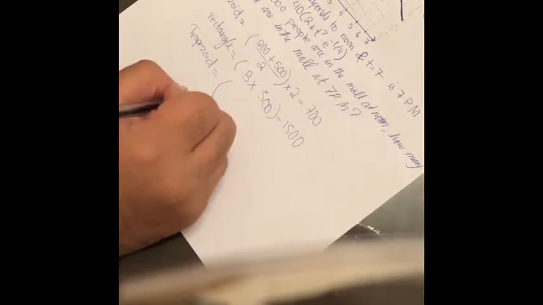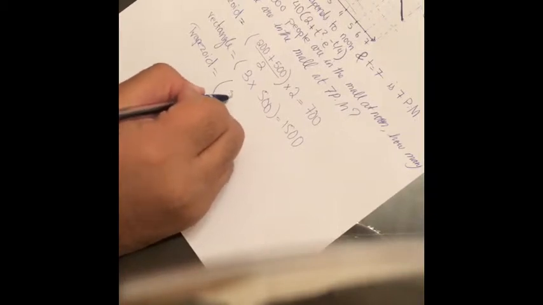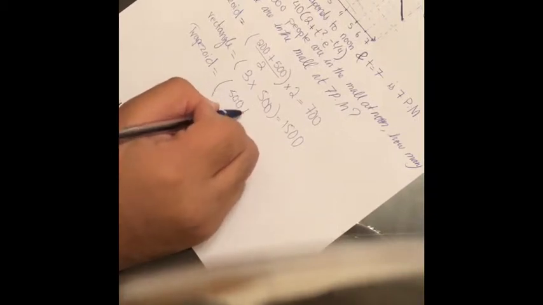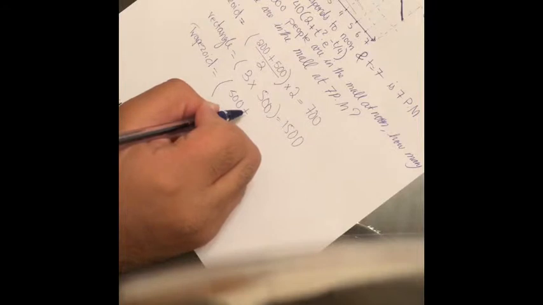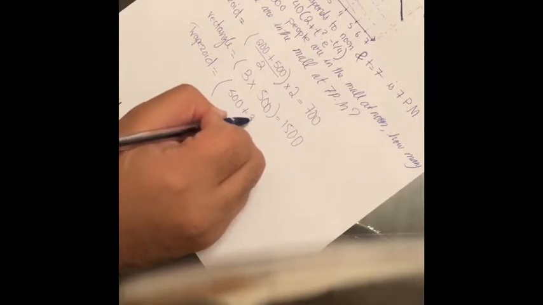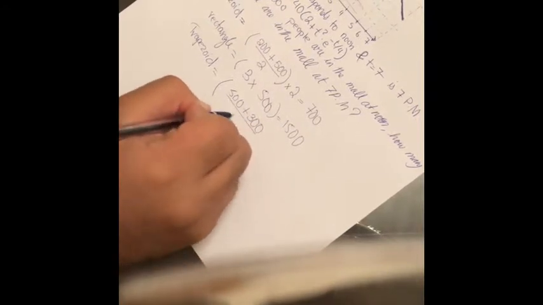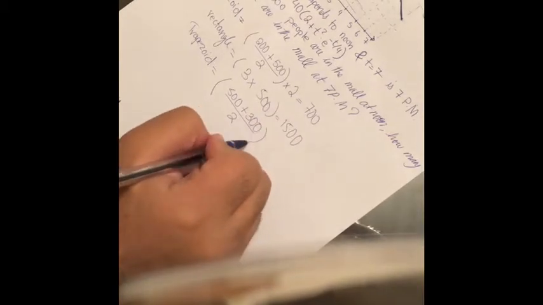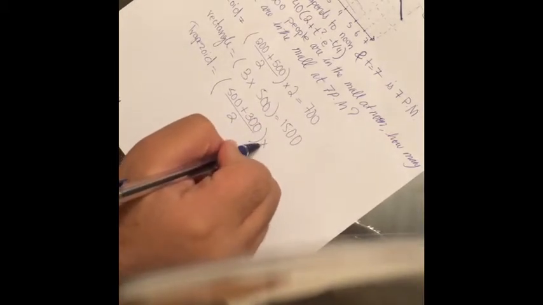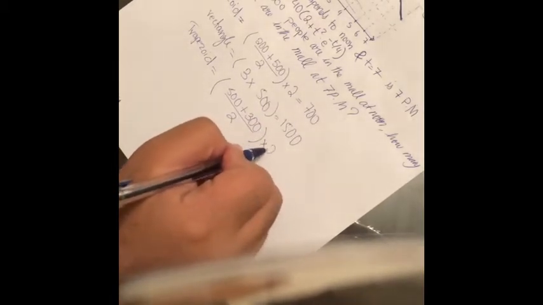The last part is also a trapezoid, which is 500 plus 300 divided by 2, which is 400, times also 2, which is 800.